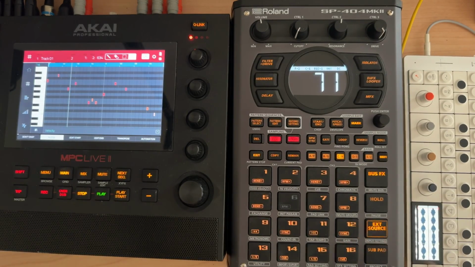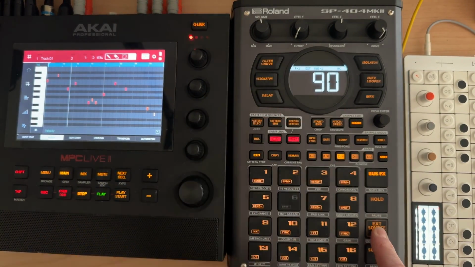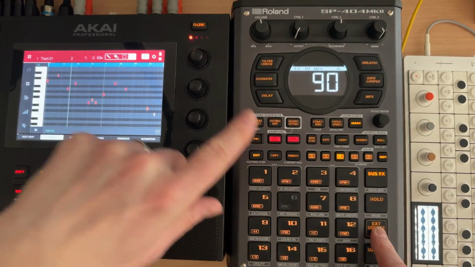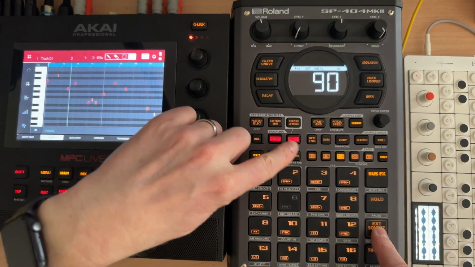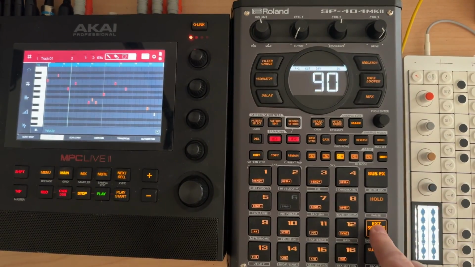And from what I hear from Crossfaded, he doesn't want that to happen. So I'm going to show you how to do that first, and then we'll get into a couple things just to show you what's going on. If I hold down EXT source, we can see where it's going. It says EXT and Bus 1. And what you just said is you don't want it to go to Bus 1.